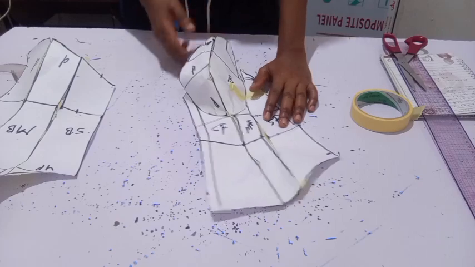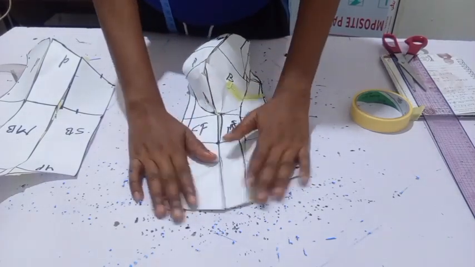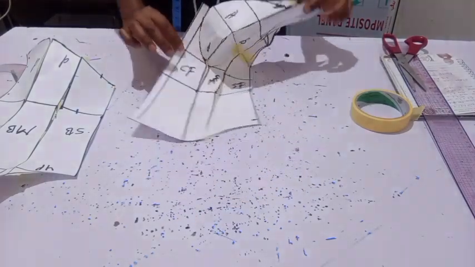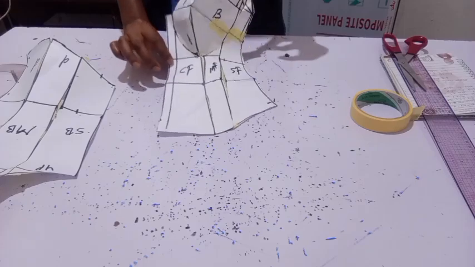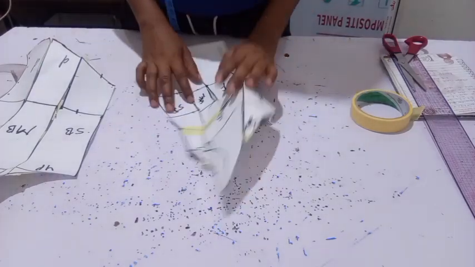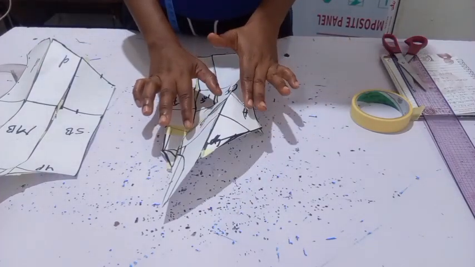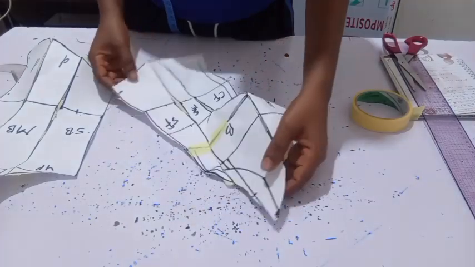This is what I have when I was done. This is how your pattern paper should look when you are done. And this is our stylish cup corset. Can you see the neck parts? Can you see it's going up and it's covering the bust already? This is how it should look.